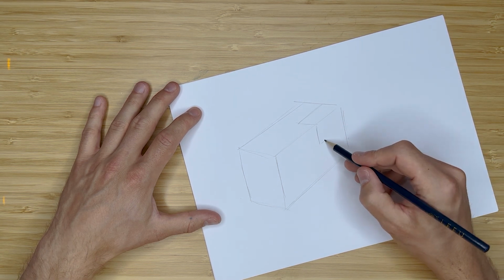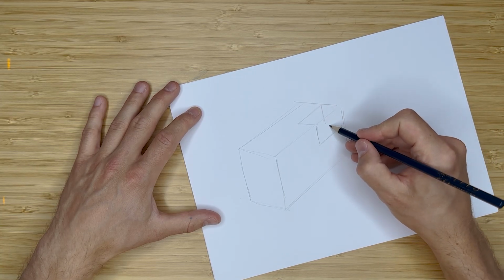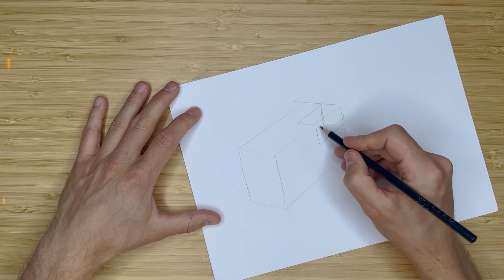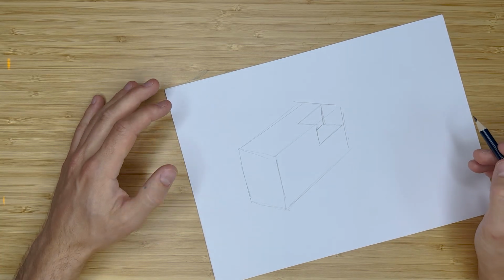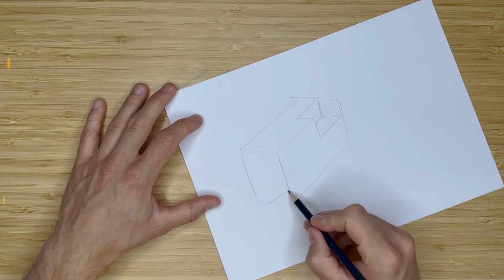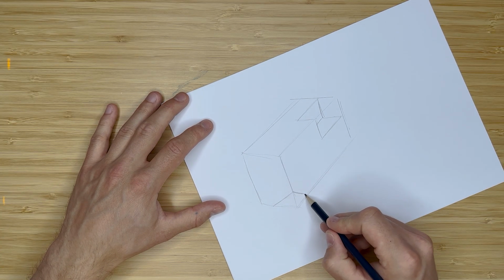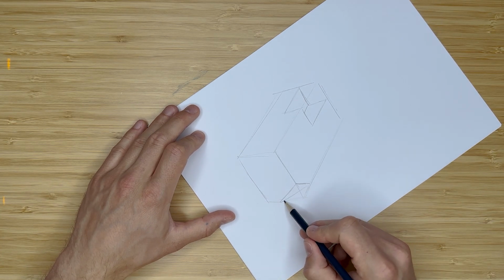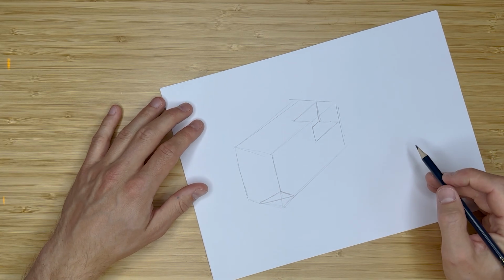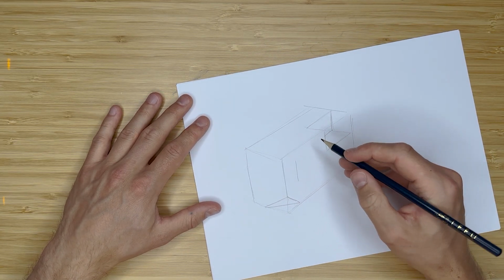Making sure everything is parallel. Cool, that's been cut away. Let's take a cut out of this front corner as well. Let's go for a different kind of angle. And let's add a little cylinder on, it's not a cylinder, let's add a little circular cutout as well.